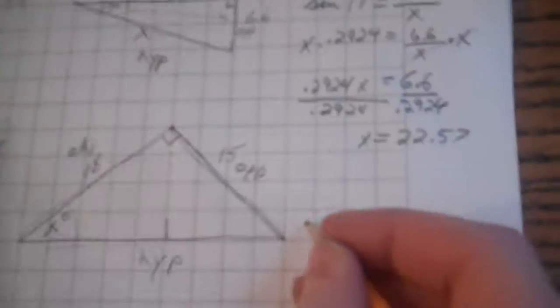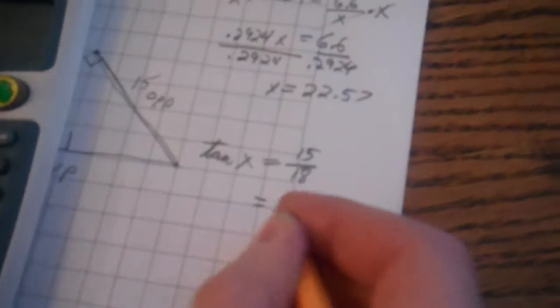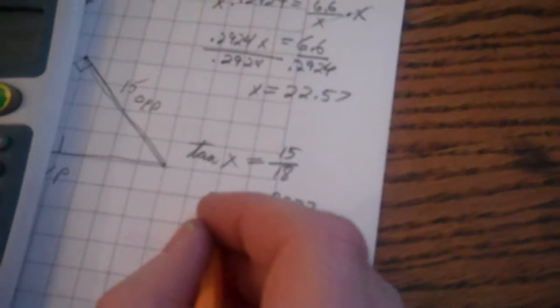Okay, so the tangent of our angle x is 15 over 18. Alright, 15 divided by 18. I'll bet it is 0.83333333. I am right. 0.8333 is the tangent of x.